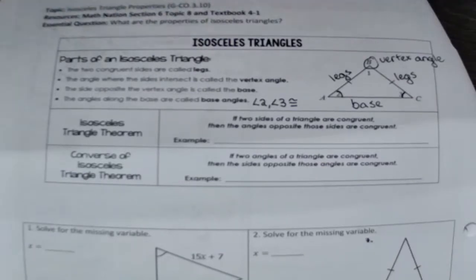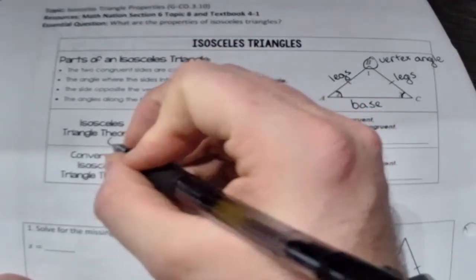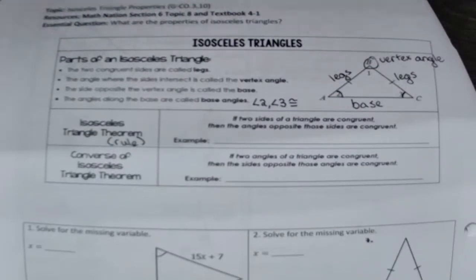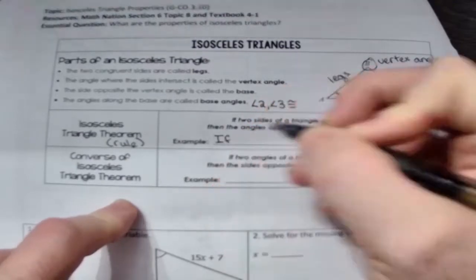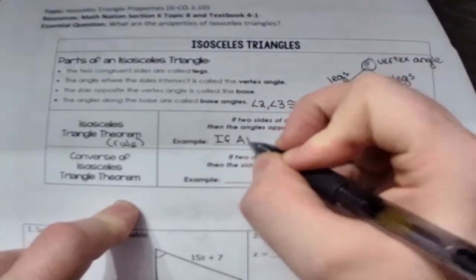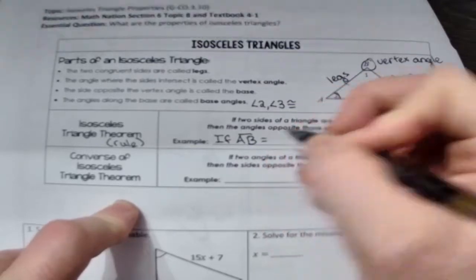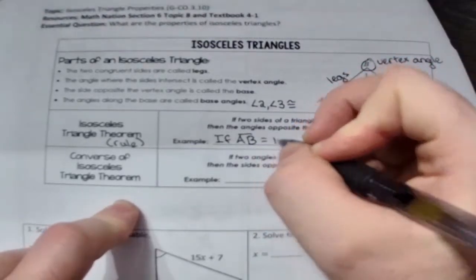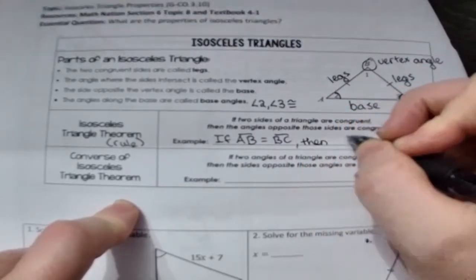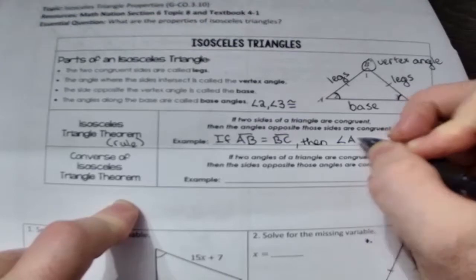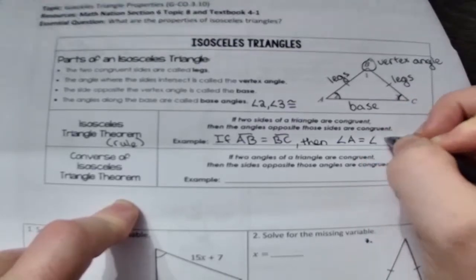So down here we have the isosceles triangle theorem. Theorem just means a rule. So if you need to write that for yourself, just remember that a theorem is a rule. The rule states that if two sides of a triangle are congruent, then the angles opposite those sides are congruent. So I'm going to say if AB, so line segment AB, is equal to line segment BC, then angle A is equal to angle C.